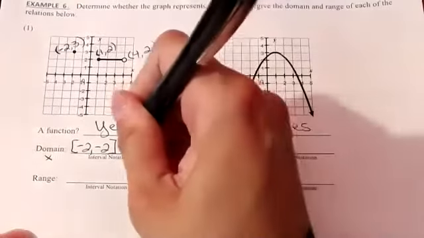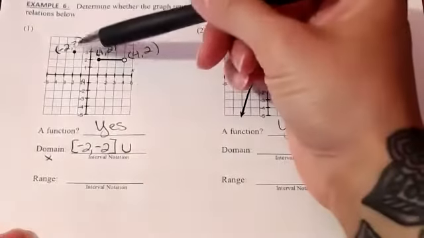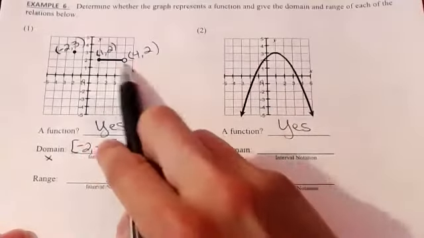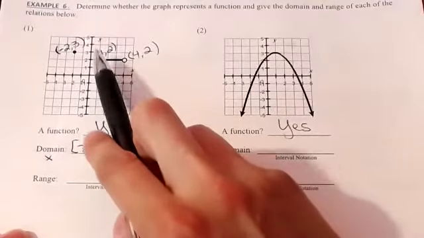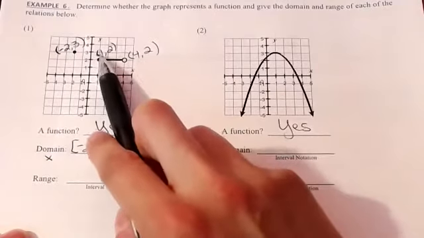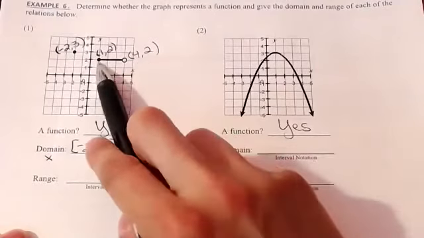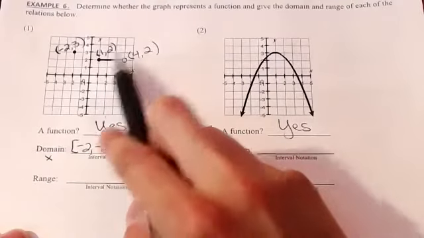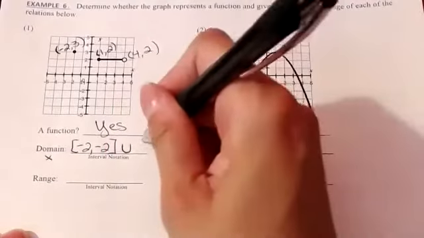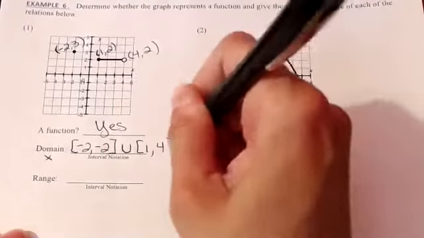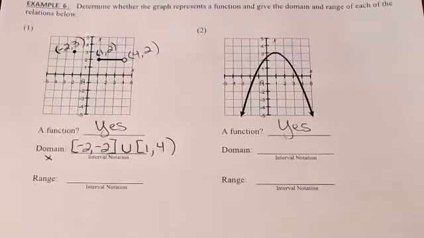But we also have more x values than just that point. Our x values go from 1 to 4, right? Just focus on your x, 1, 4. Notice we're closed on the 1 and we're open on the 4. So we're closed on the 1, open on the 4. So that's how we would write our domain. We're just focused on the x coordinates for this particular function.